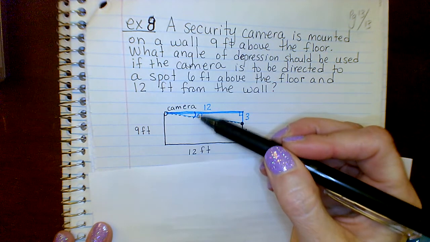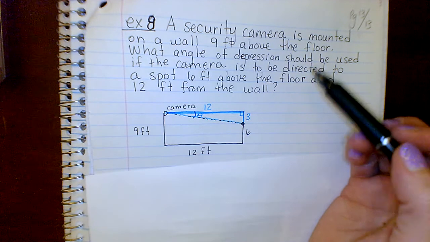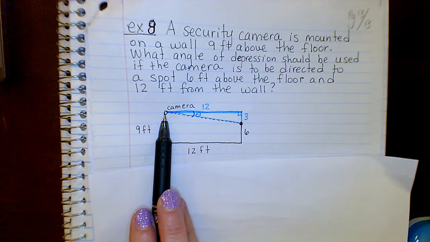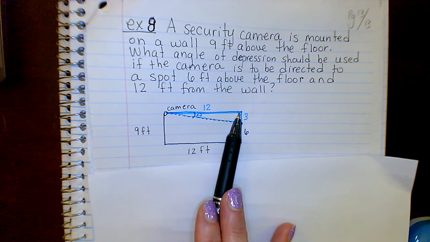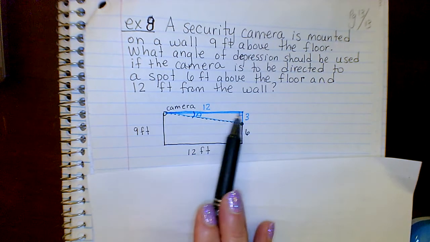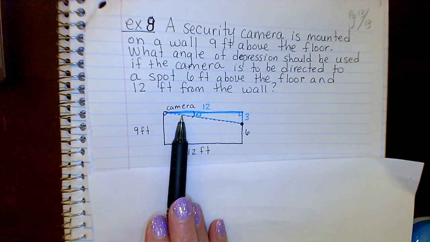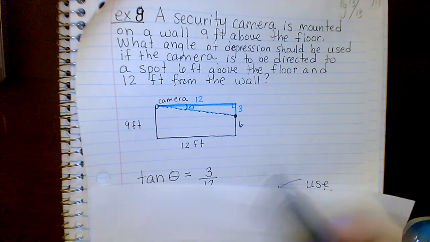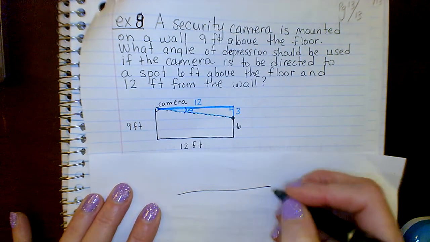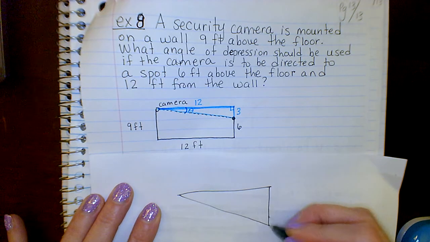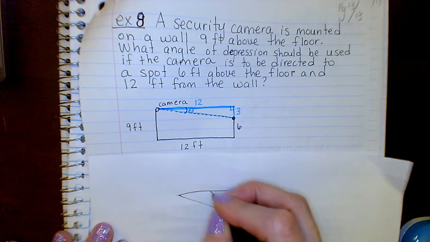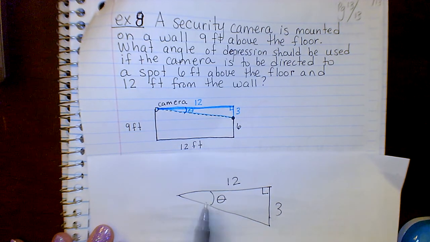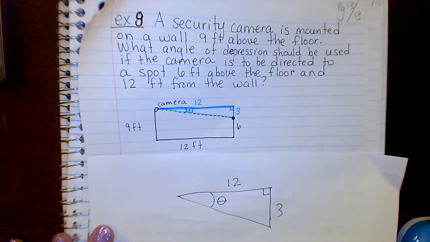Now, how did I know to use this angle right here? Well, first it says it's an angle of depression, so we know it's an angle that's looking down. This camera's horizontal is straight ahead, so there's its line of sight. If it's going to have to rotate down to look at this spot, there's the depression angle right there. So I have this 3, there's my angle of depression, and I have 12. So I have the opposite and the adjacent once more.